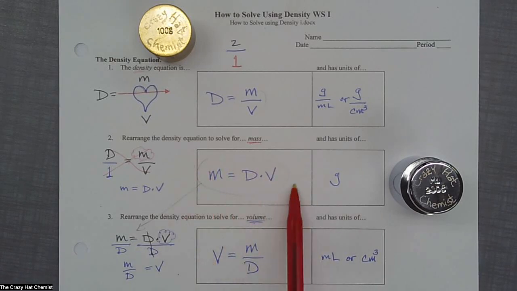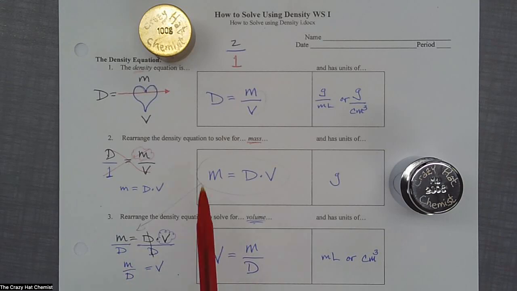Then we're going to take this mass equation that we've rearranged from the density equation, and write it down here. Mass is equal to density times volume. So density times volume, that's multiplication. I'm going to do the opposite mathematical function, which is division. So I'm going to divide both sides by d because I want to isolate the v. That will cancel out these d terms, and now I'm going to have mass over density is equal to v. I'm going to make it look pretty like what I have on all my other ones, and that's volume is equal to mass over density. And the units for that are milliliters or cubic centimeters.